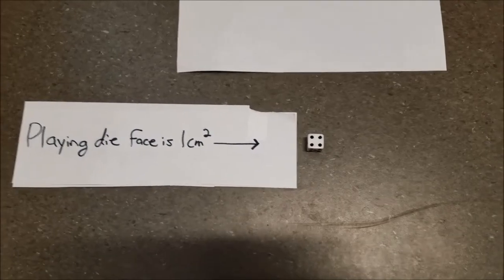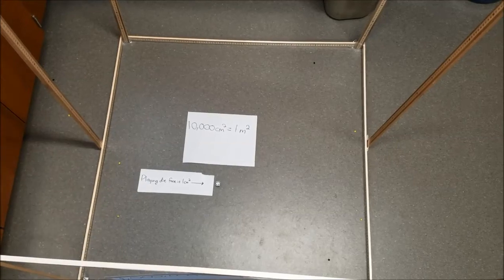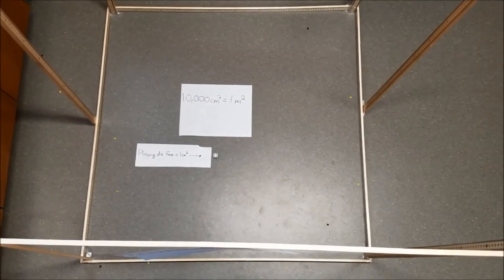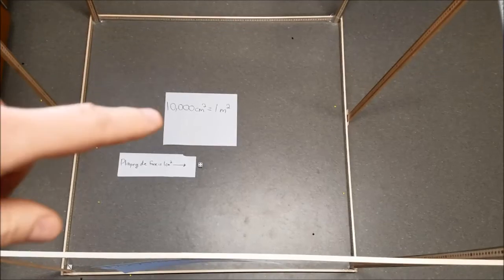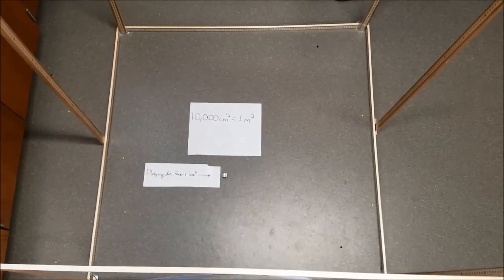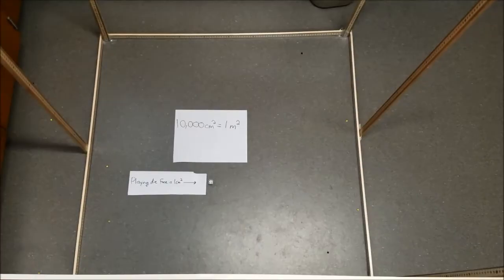Let's take a look at what a meter squared is. A meter squared would be this entire square. That is, we have 1 meter by 1 meter. And if you look in there, it's going to take far more than 100 of those tiny little dice squares to fill this entire box. So never say 100 centimeters squared is equal to 1 meter squared. That's not the case. It's going to take 10,000 of those squares to fill this giant square.